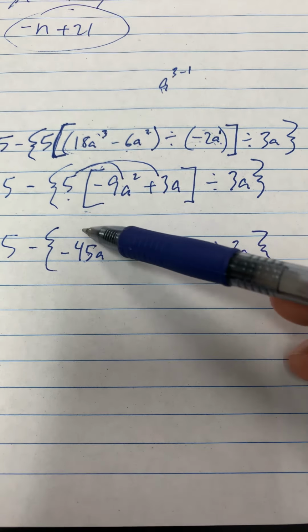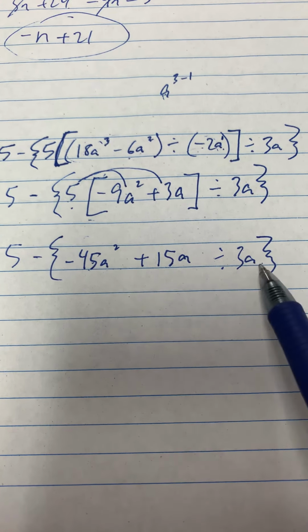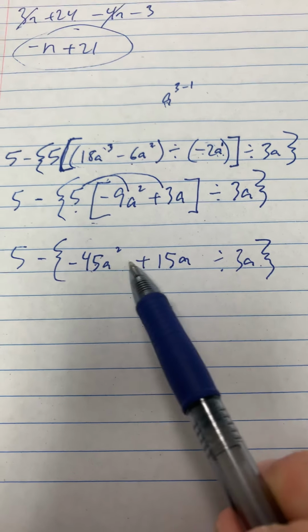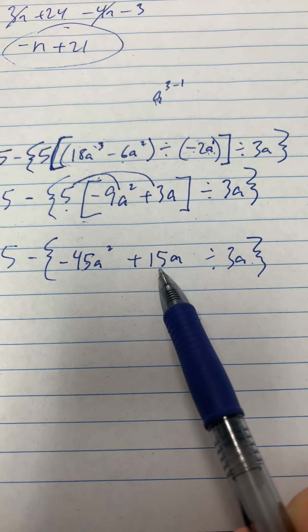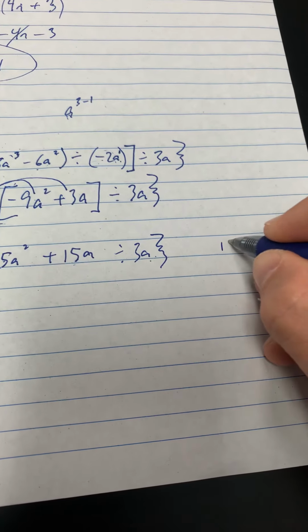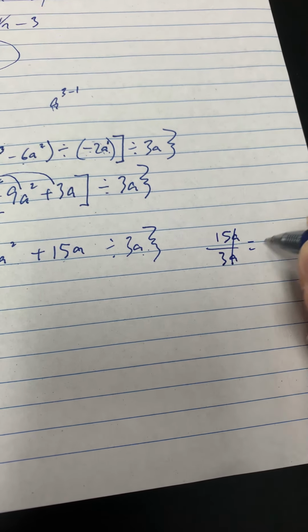But without that grouping symbol, I'm going to do my order of operations. I couldn't even add these if I wanted to, because they're not like terms, but 15a divided by 3a, the a's cancel out, and I'm left with 5.